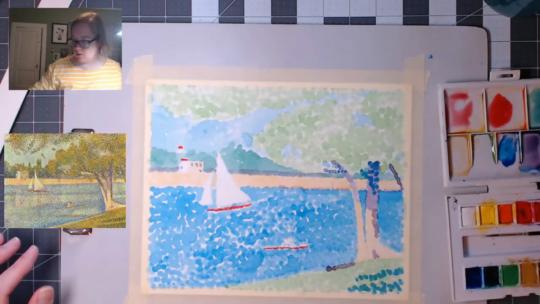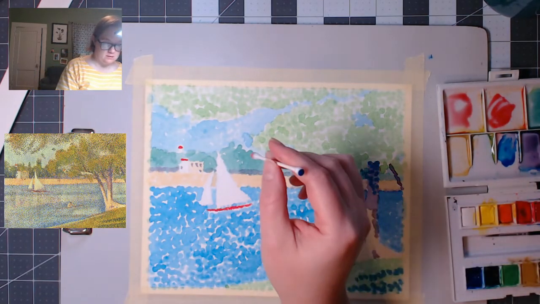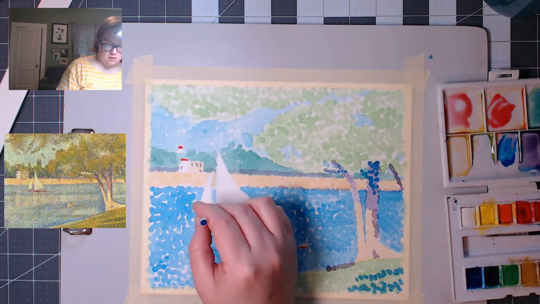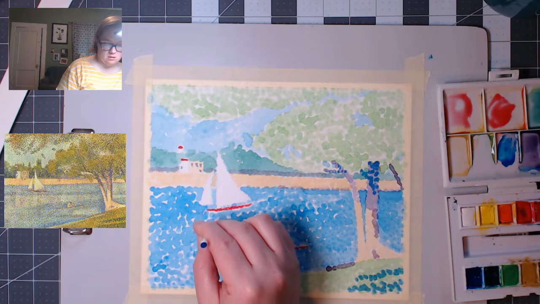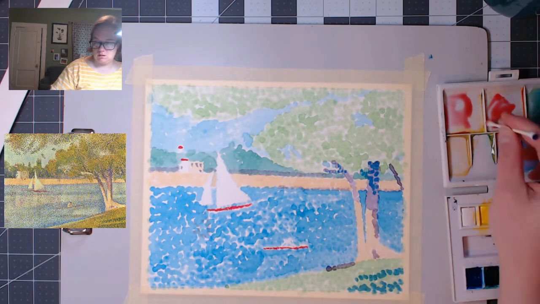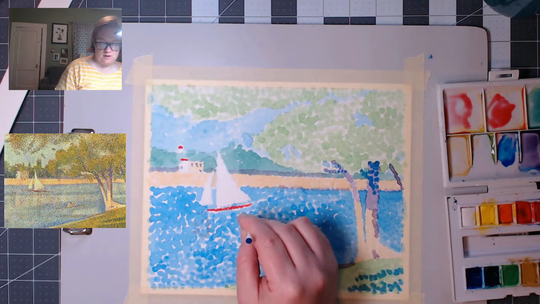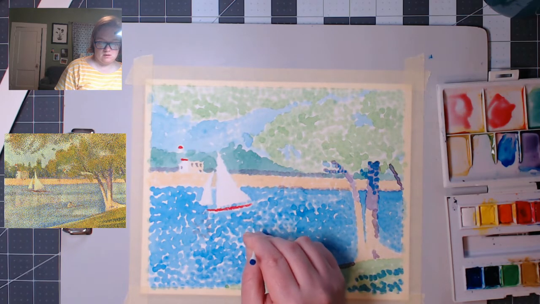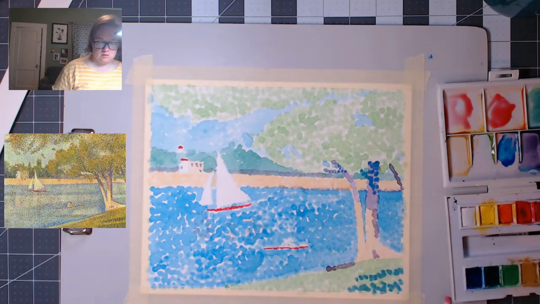Well, let's see. Yeah, I'm just going to add a hint, like over here and some down here. And just the weakest hint of a reflection in these white spots.